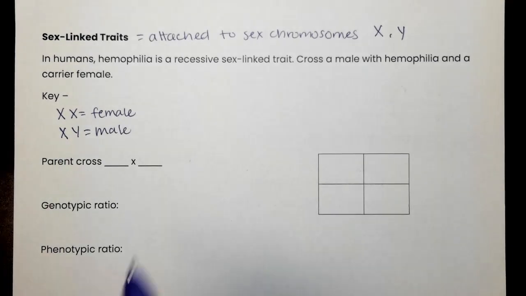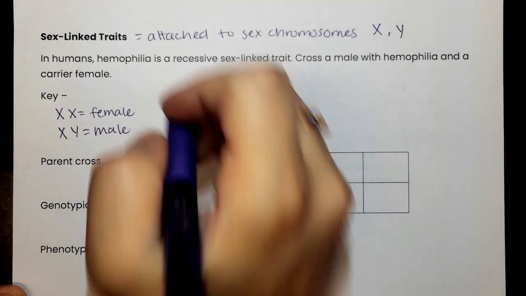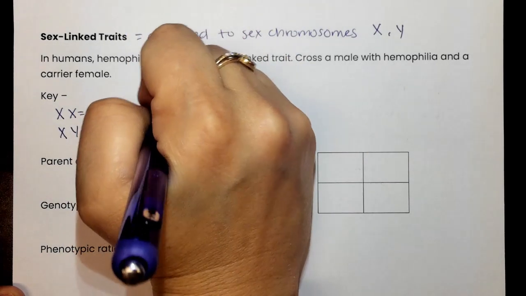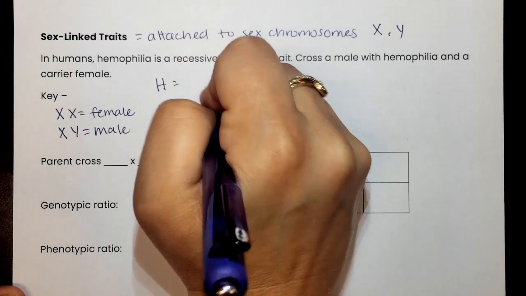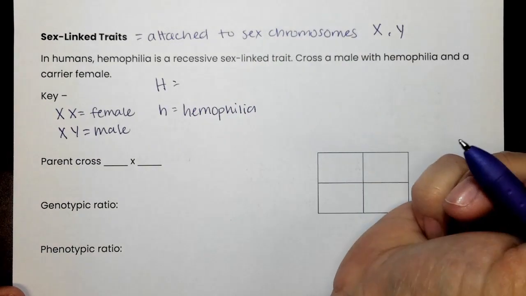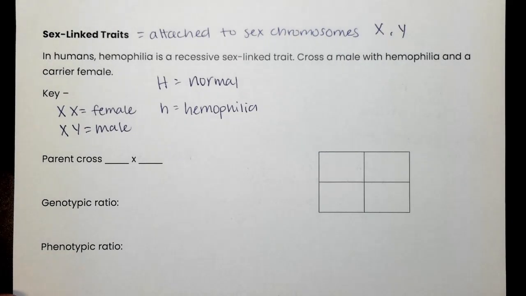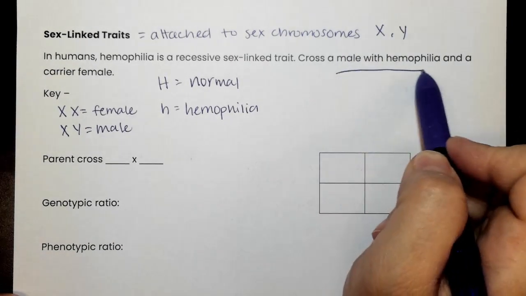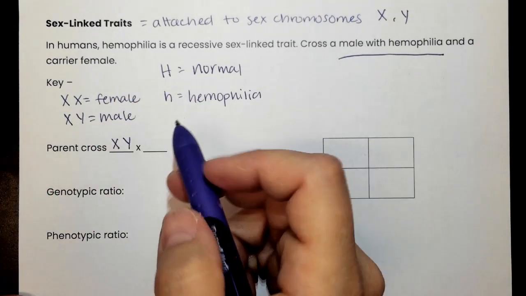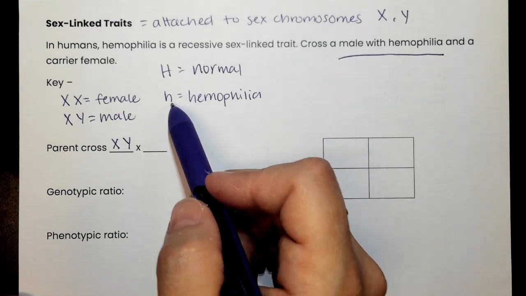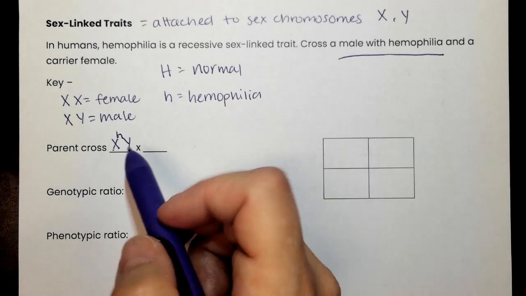In humans, hemophilia is a recessive sex-linked trait. So hemophilia is recessive. So I'm going to use big H and little h. Since it's recessive, hemophilia is going to be our little h, which means that big H is going to be normal, okay, or not hemophilia. So we are going to be crossing a male with hemophilia. So since it's a male, it's going to be X and Y. And since he has hemophilia, he has a little h. So what I do is I attach that to that X chromosome. So think of it like a superscript.